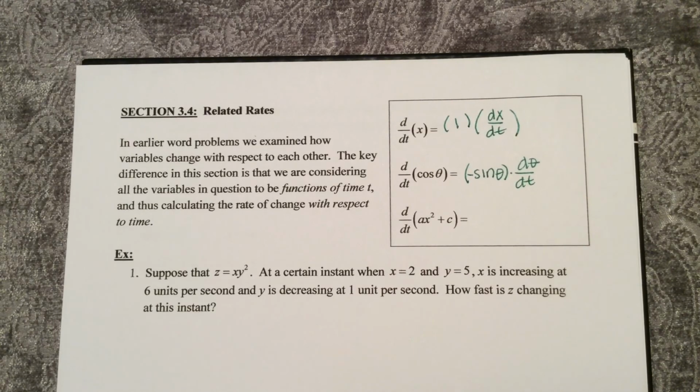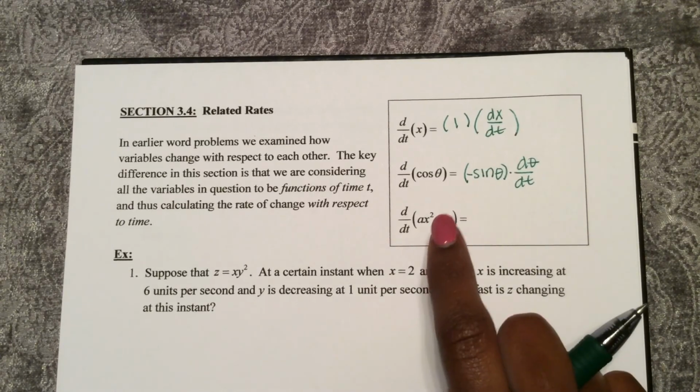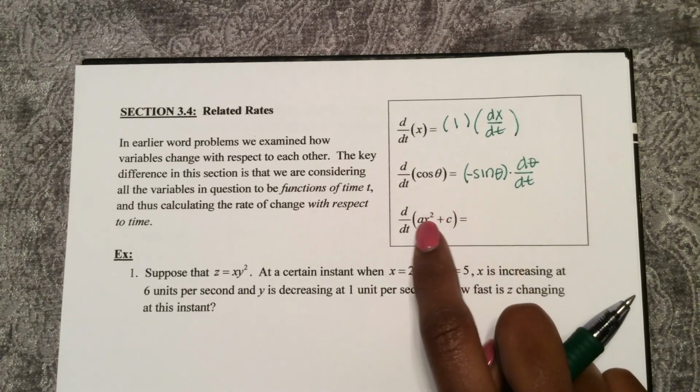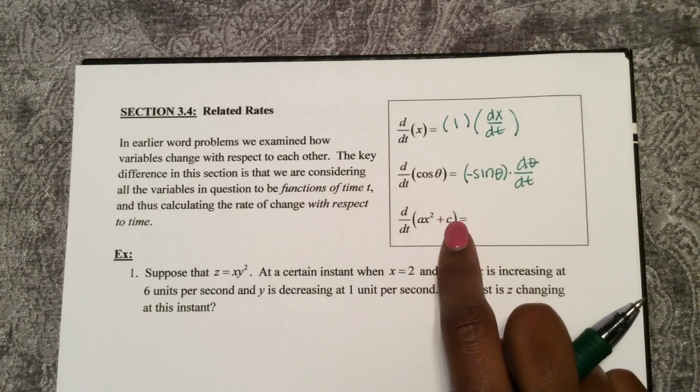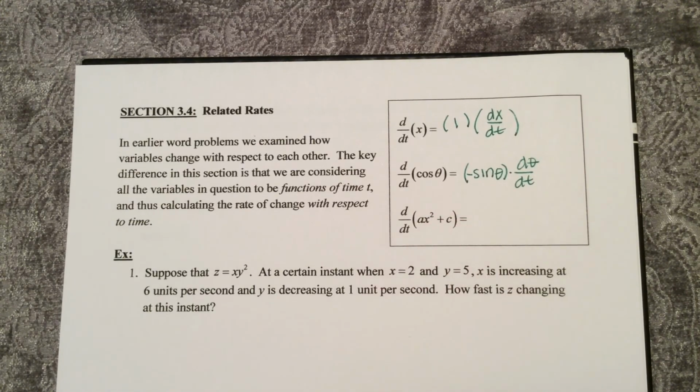So last but not least, here in the box, we're taking the derivative with respect to time of ax squared plus c. So I'm going to go ahead and treat all three of these terms as variables that change with respect to time, a, x, and c.